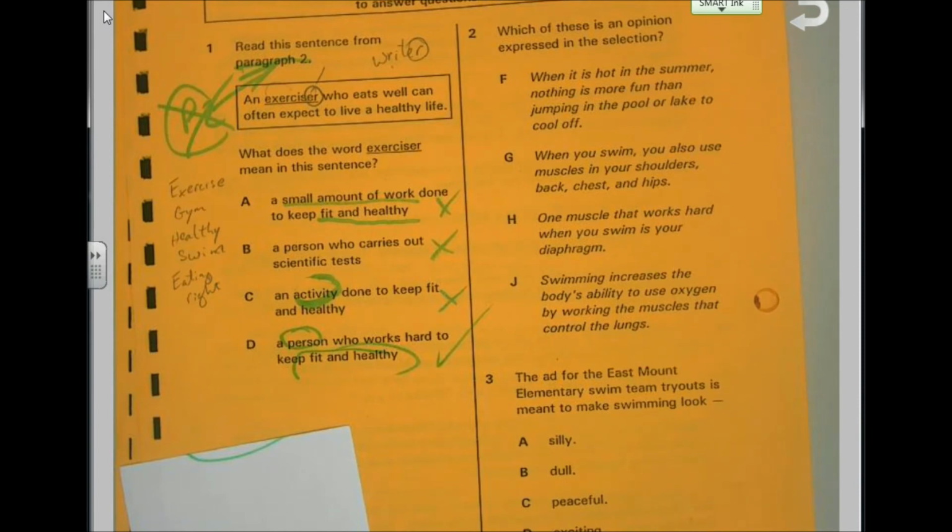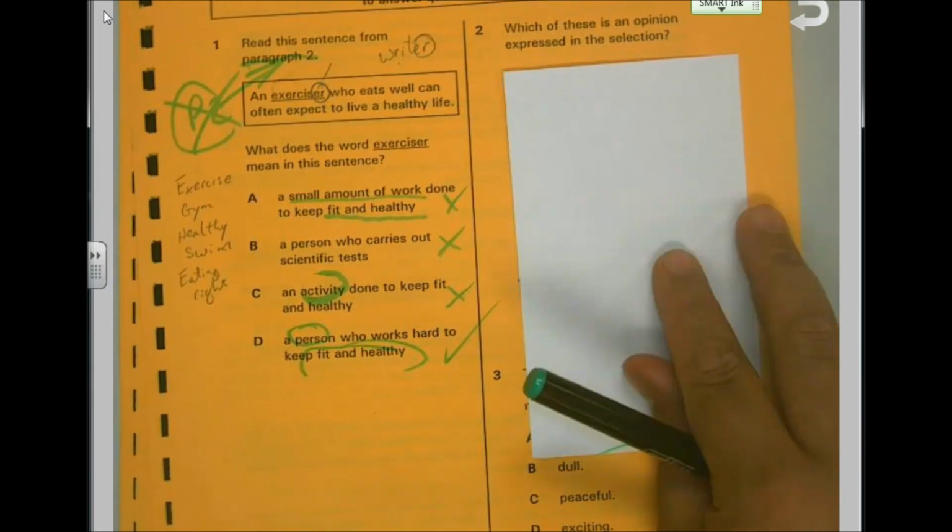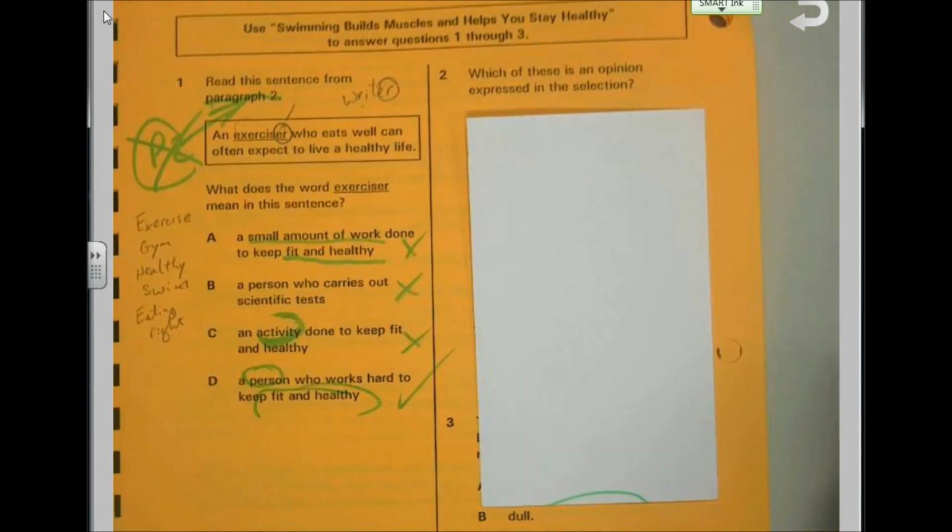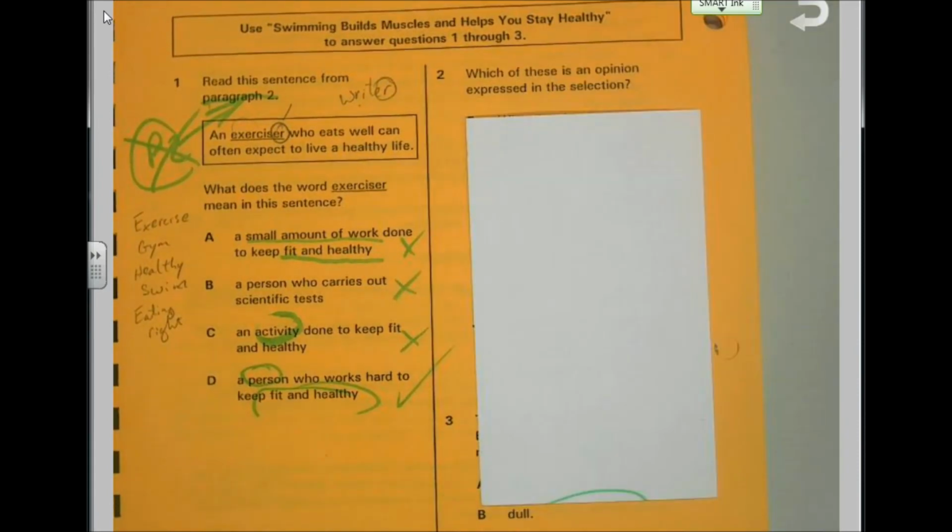Remember, you have to work each question. Okay, let's go to question number 2. Cover up the answer. Now, which of these is an opinion expressed in the selection? I always tell you go back to the passage, but since it's an opinion question, you have either fact and opinion. A fact is something that is true no matter what. An opinion is something that someone thinks. So words that you're looking for: good, bad, ugly, pretty, best, worst. Those are the kind of words that go with opinions.